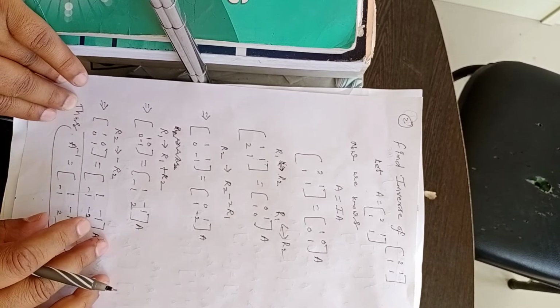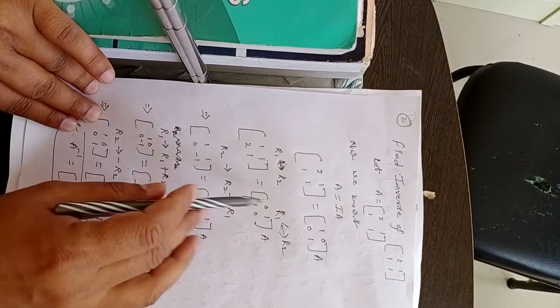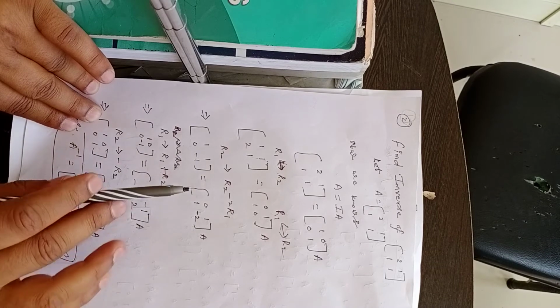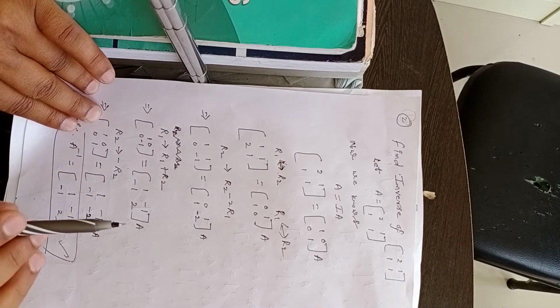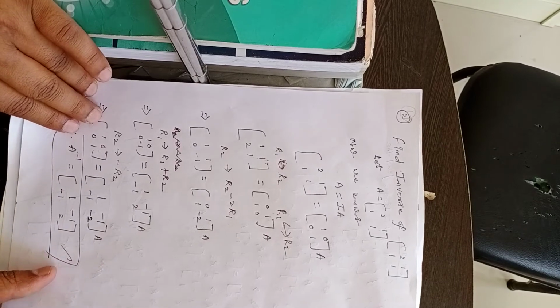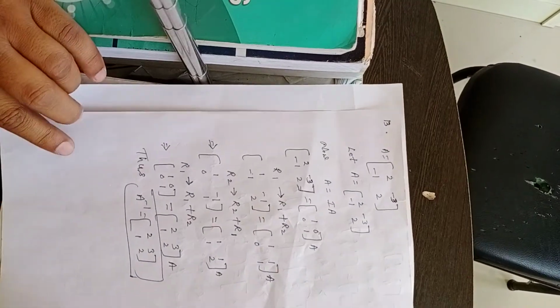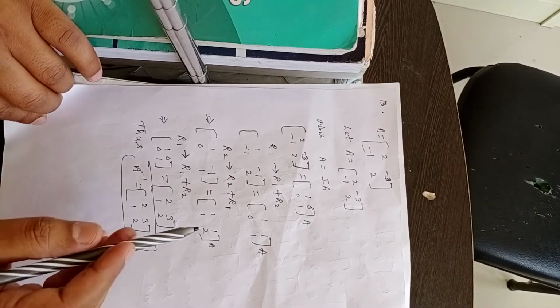So you have to always keep in mind that you have to change the left hand side to 1 0 0 1 if it is a 2 into 2 order matrix, and whatever operation you apply on the left hand side, that will be applied also on the right hand side. So your answer will always come the same if you are doing it like this.